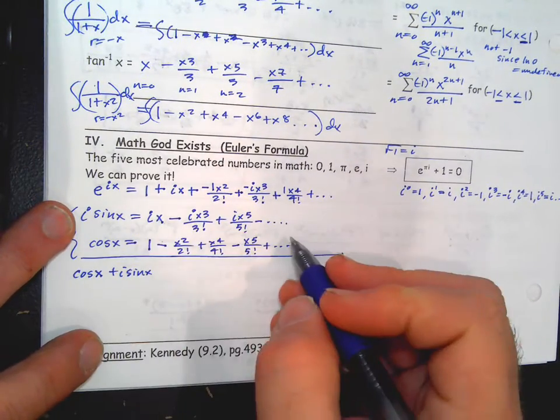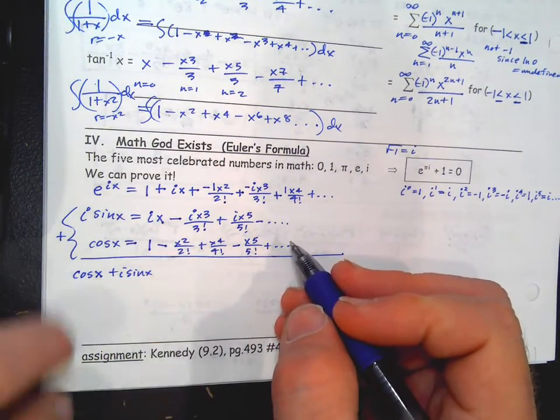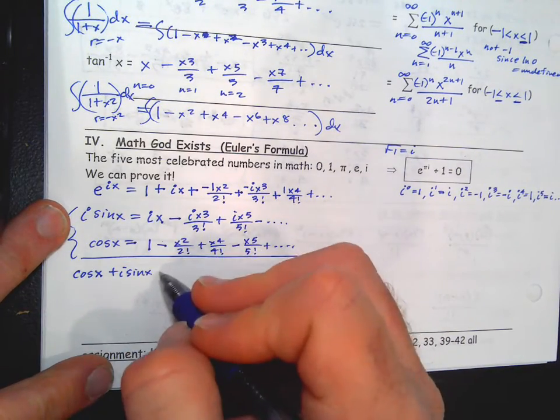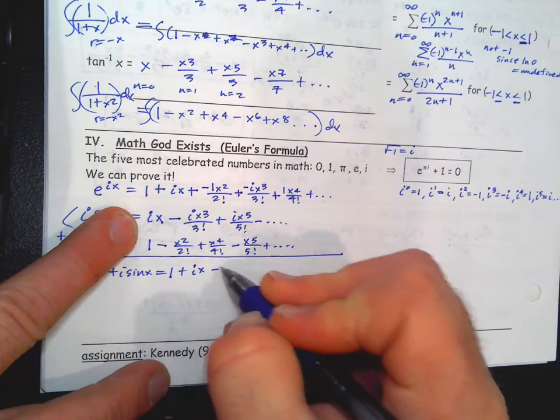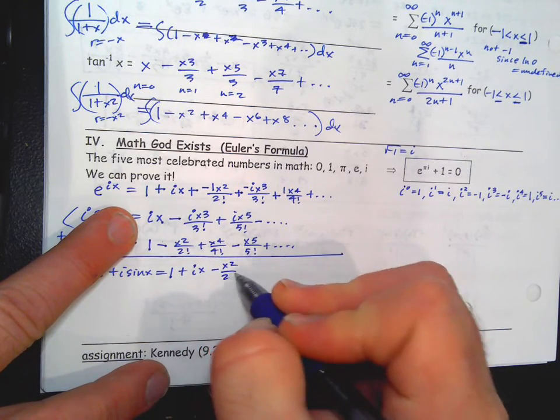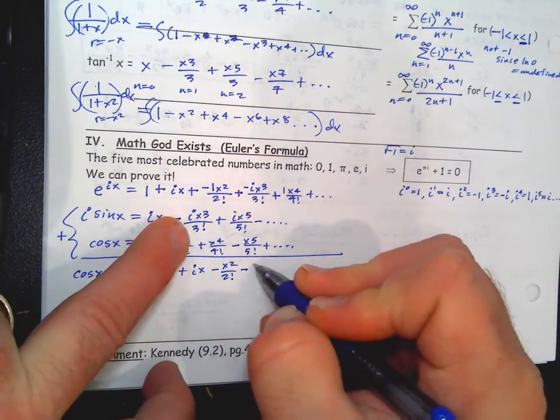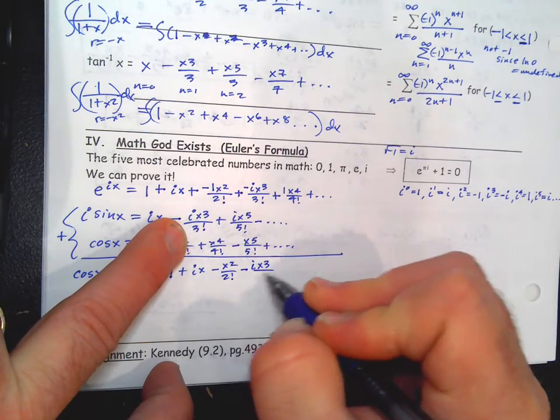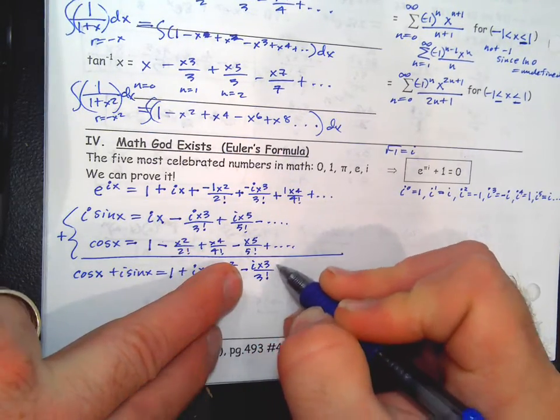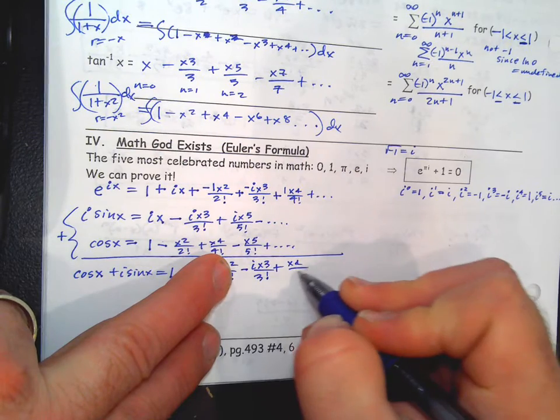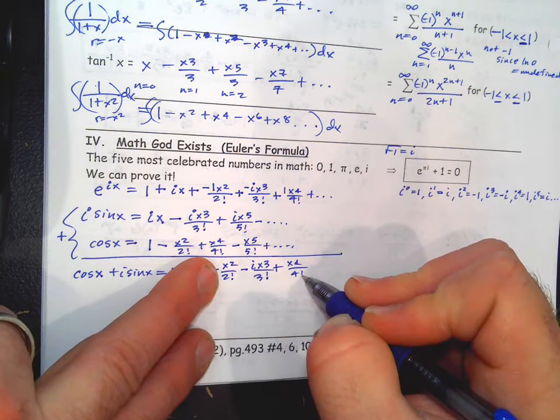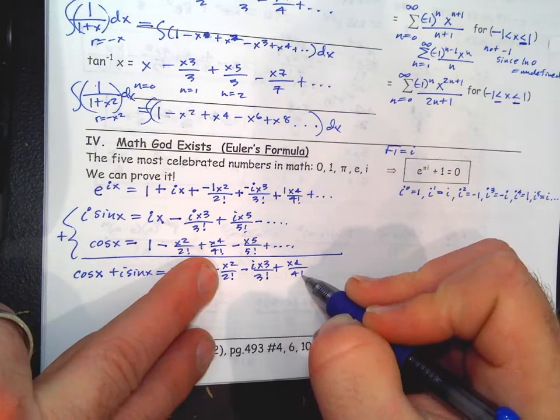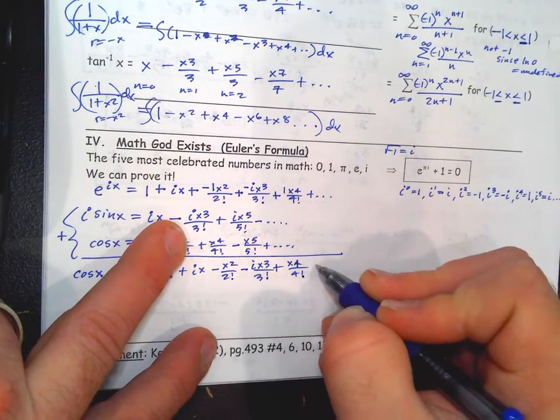If I add things together in a nice order, I'm going to put the 1 plus the ix minus the x squared over 2 factorial minus I x cubed over 3 factorial plus x to the 4th over 4 factorial, and then I'm going to just stop there.